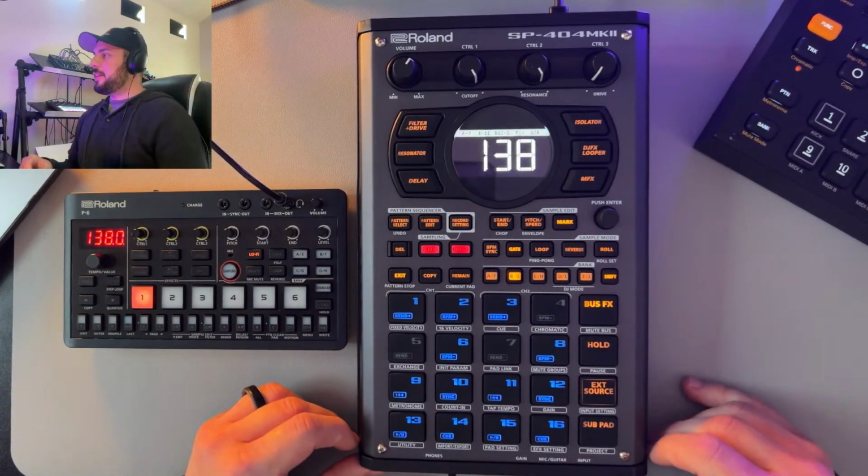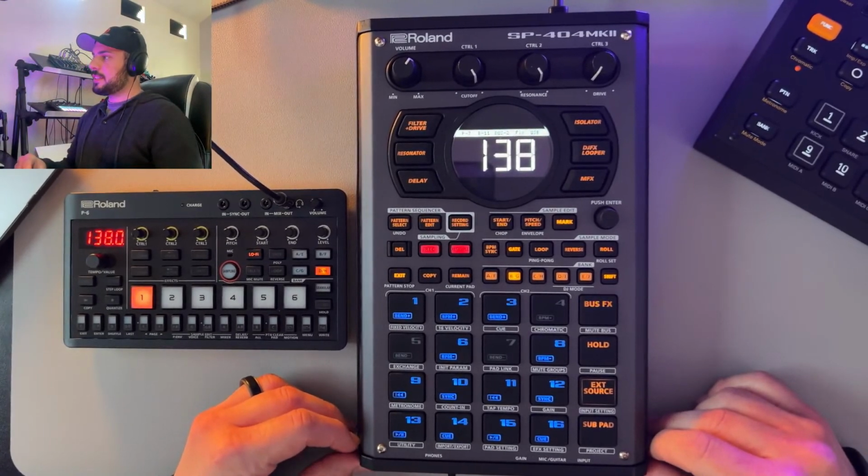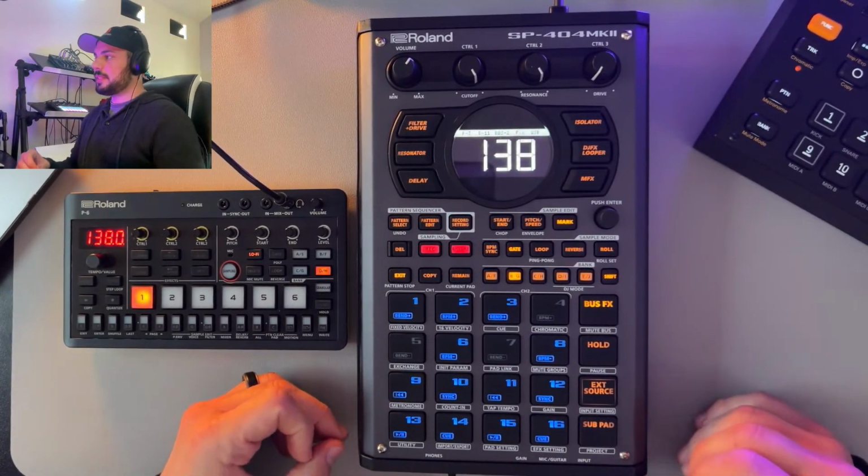All right, Jose asks, what would be a workflow of sketching in the P6 and finishing in another one, like exporting each track to an MPC, for example, and finishing it there?